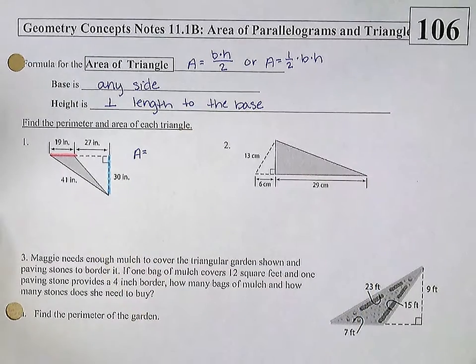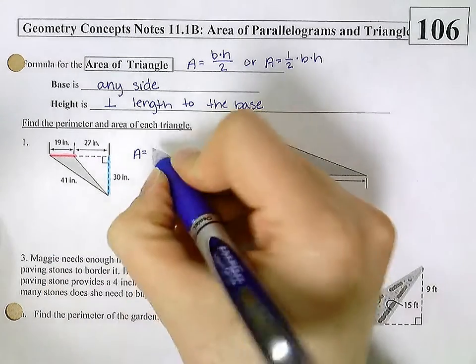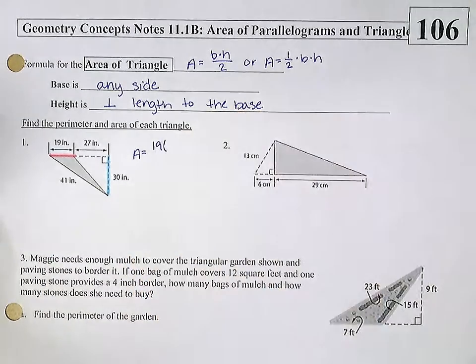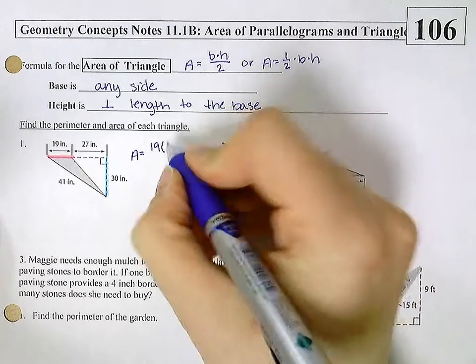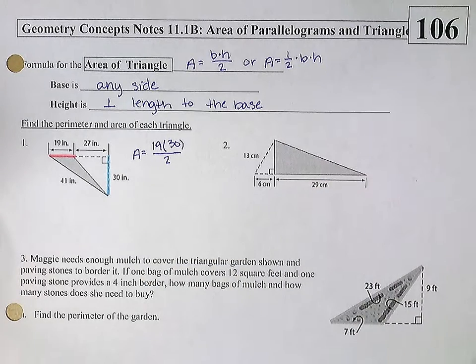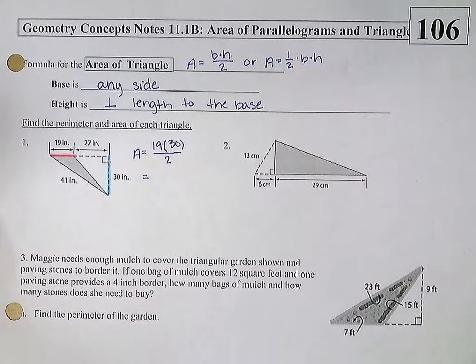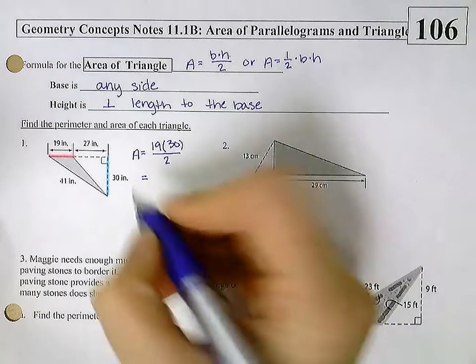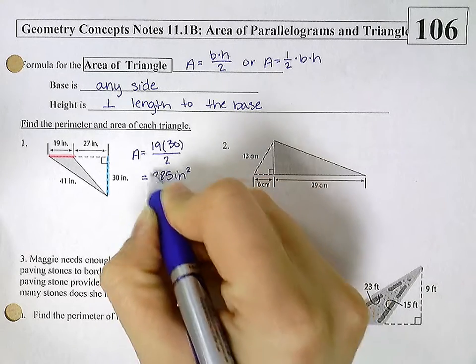So area is equal to our base is 19 times our height. Okay, our height is 30. And then divide that by 2. Okay, that is equal to 285 inches squared.